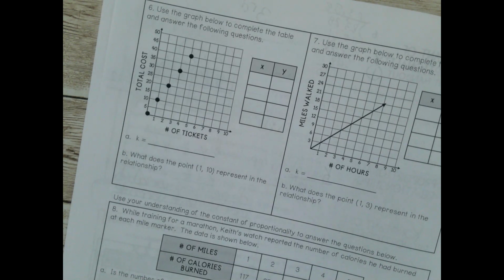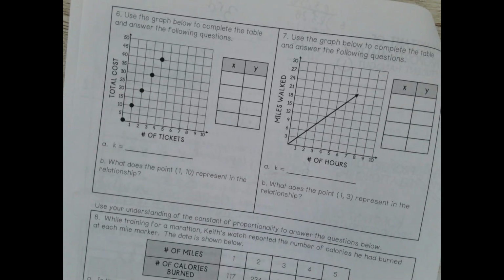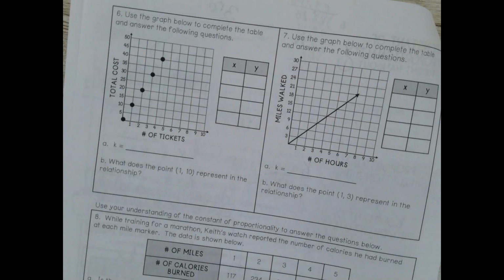So here's some different things. First, let's look at the graphs. Are these both proportional? Do they both go from the origin? Do they start at the origin? Yes. Yeah, they do. So they're proportional. So I should be able to find K for these and have no difference.